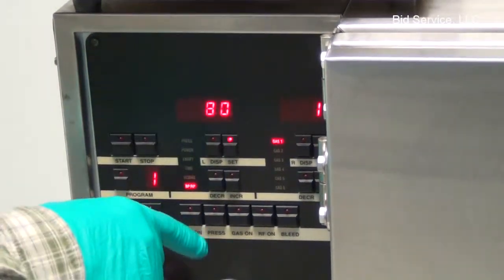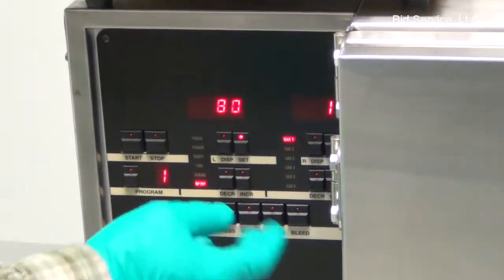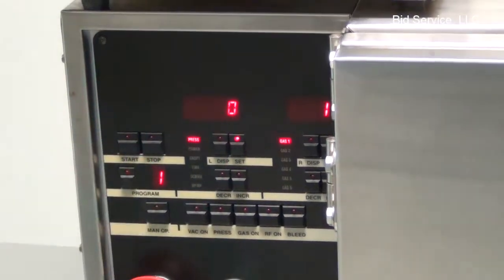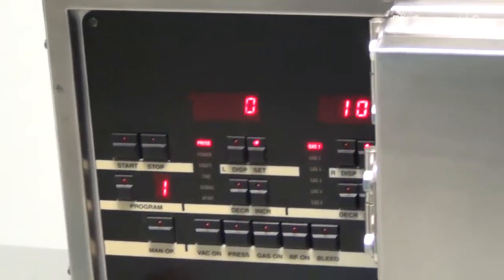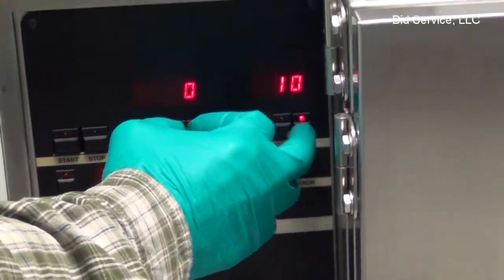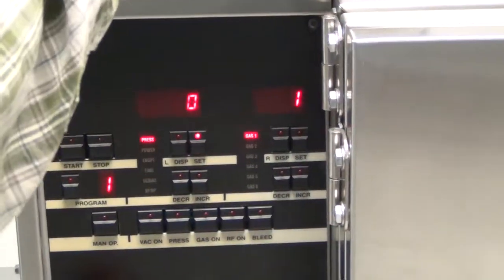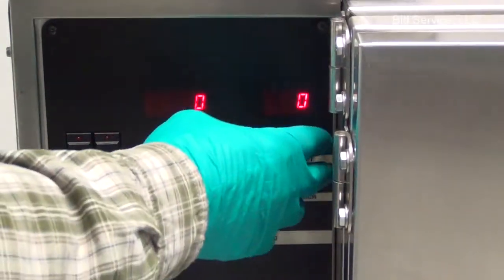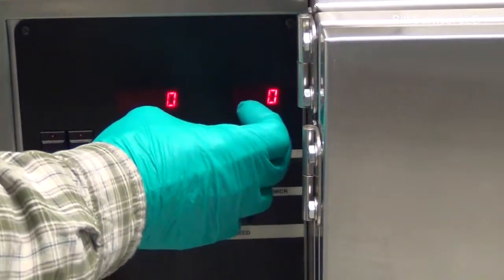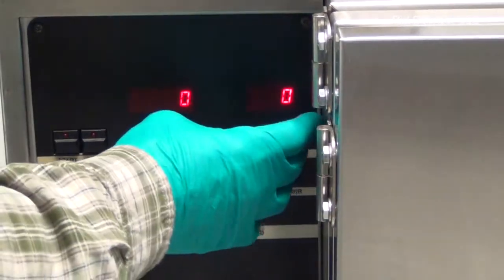BP here is the base pressure that it will pump down to before it turns on the gas. And here I have channel 1 set to 10. And that's argon. On gas 1 there was a line hooked up to argon. And on channel 2 there's no gas hooked up. I have it set to 0.